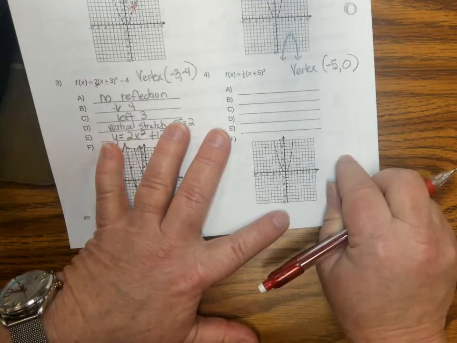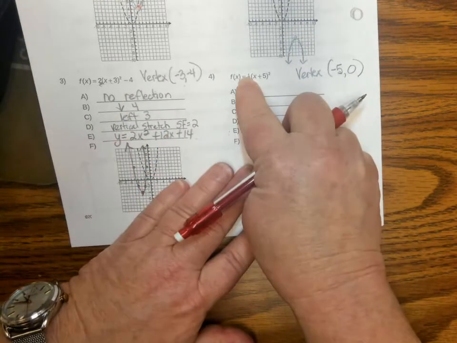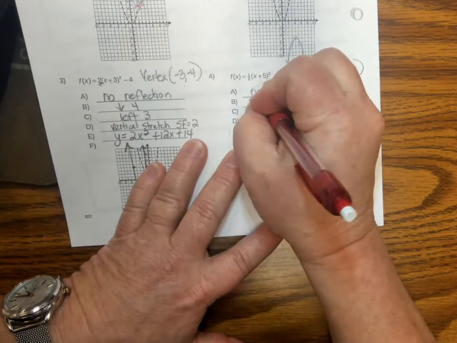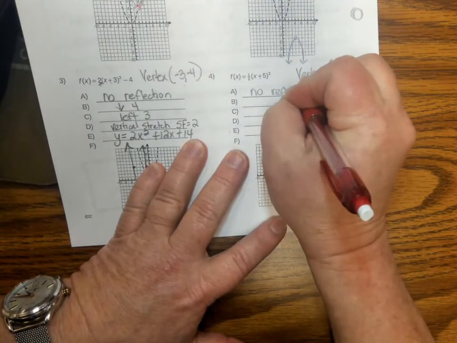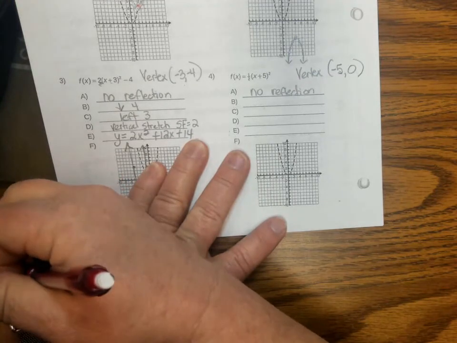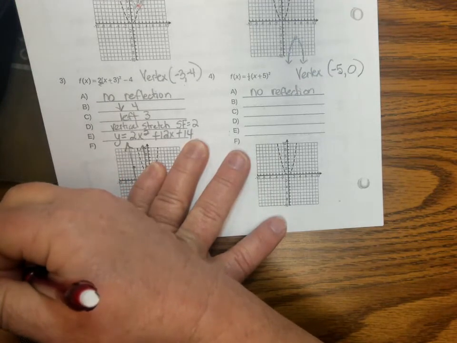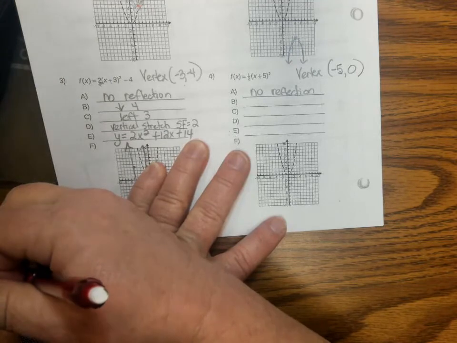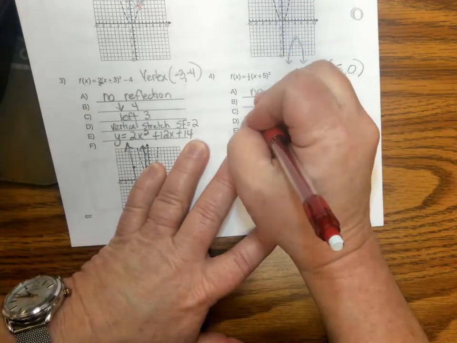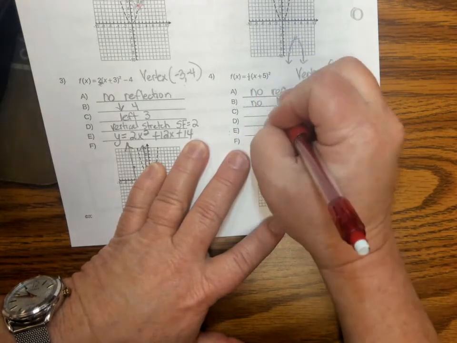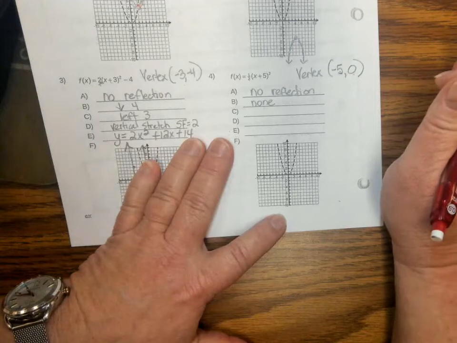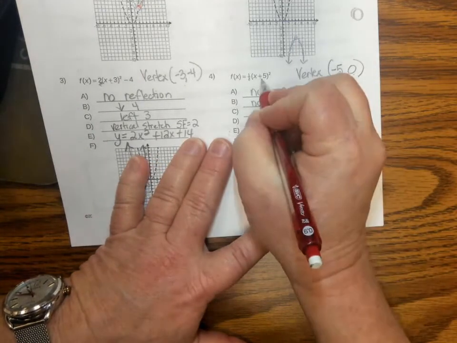So, does it have a reflection? Nope. It does not have a reflection. So, no reflection. Okay? And what is your vertical shift? Is there a vertical shift? Anybody tell me? Nope, because remember this is 0. So none. You could write none. C is identify the horizontal shift. Well, we're going to go left 5.